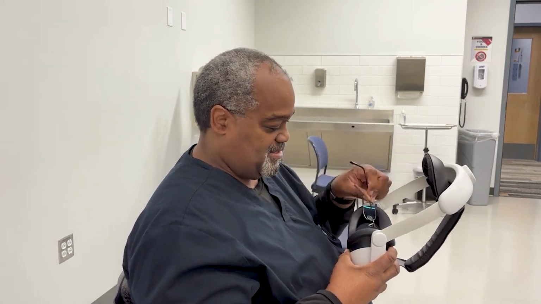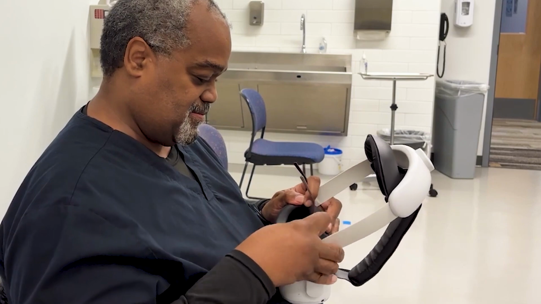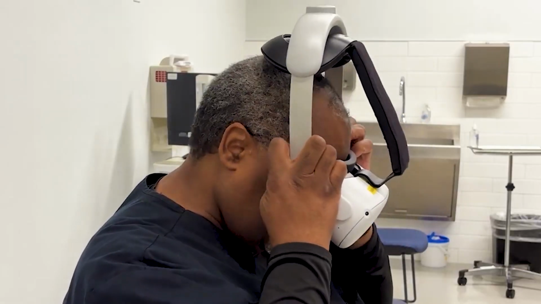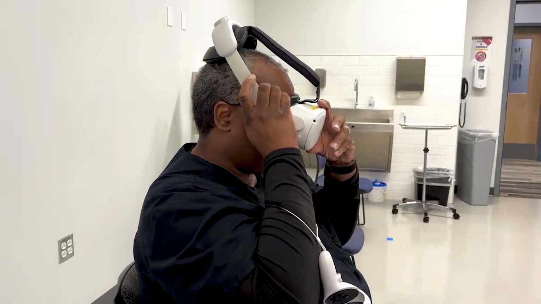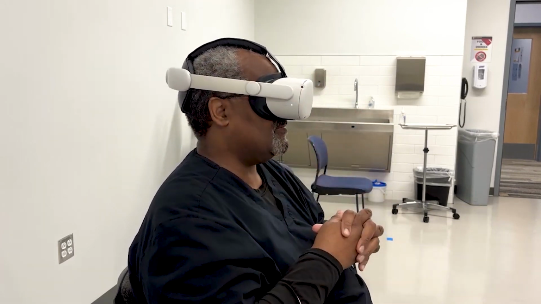First, place your glasses inside the headset, making sure they're comfortably aligned. Then, gently put the headset on, sliding it over your glasses. This method reduces any chance of scratching and helps keep both your glasses and headset secure.